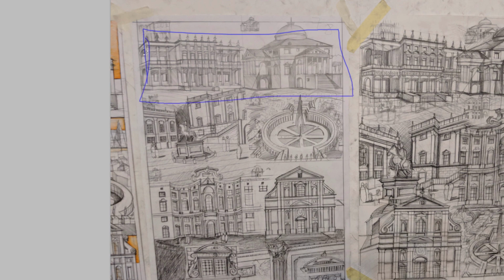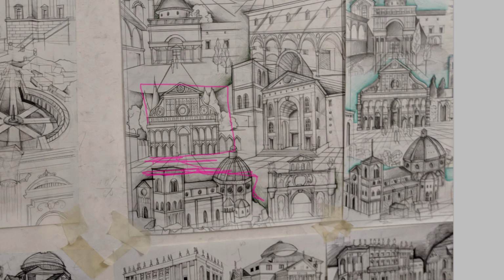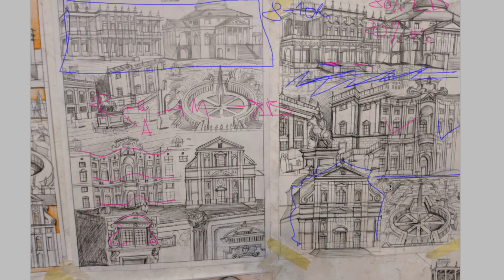Bad boy Palladio stuff here. The Villa Rotonda, Palazzo Chiaricati. This is Santa Maria Novella. So if you want to draw like this, large drawings.